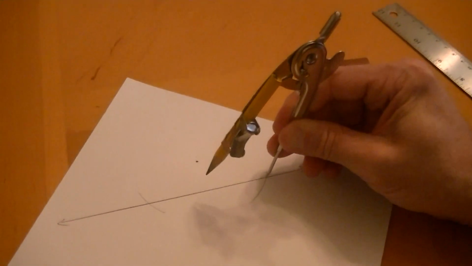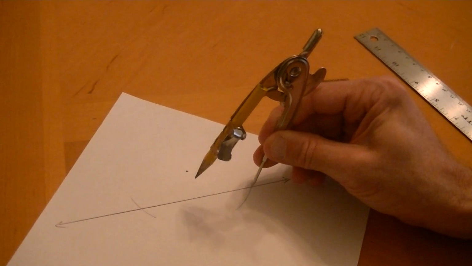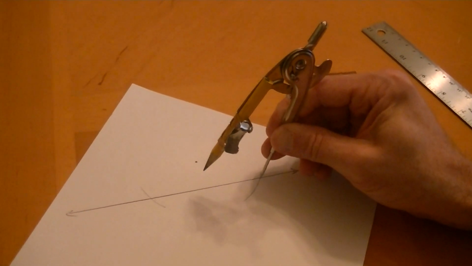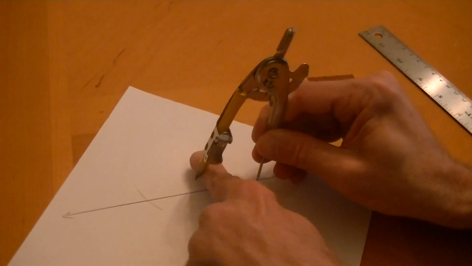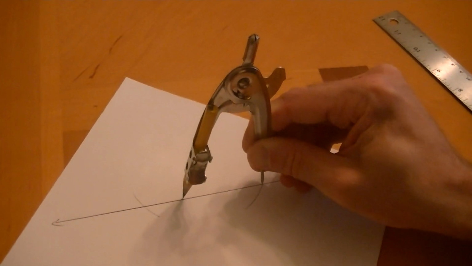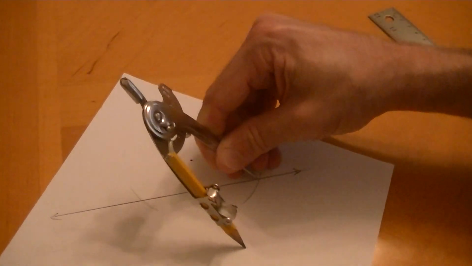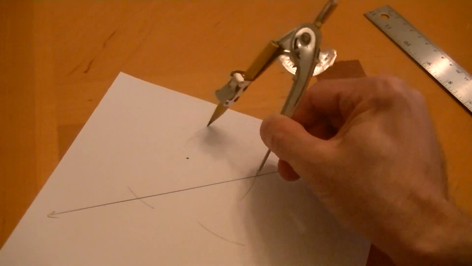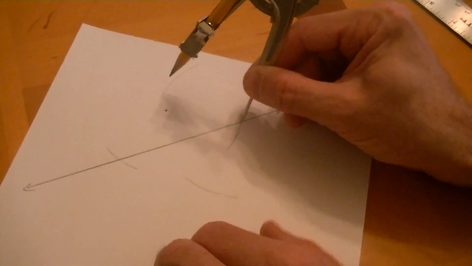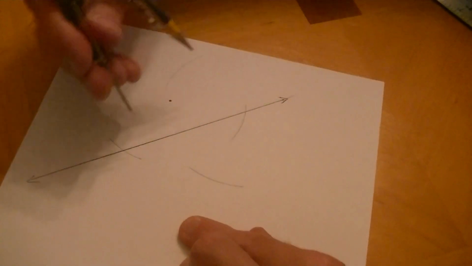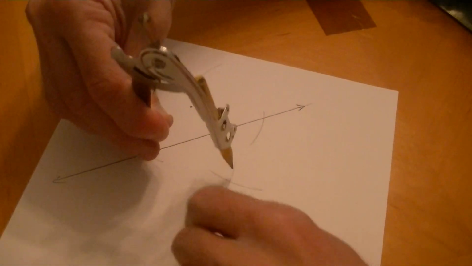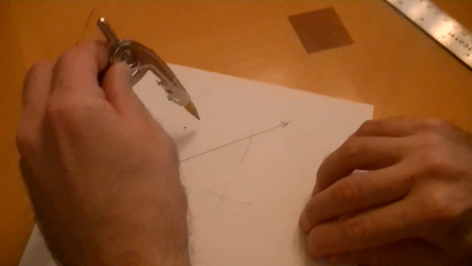Just like when we're constructing perpendicular bisectors of a segment, I'm going to think of from here to here as a segment, and I want to make a perpendicular bisector. So I go more than halfway across, like we talked about in the previous lesson. I make an arc below and an arc above. That arc above is actually optional in this case because this point is going to be our other defining point. Then I flip the compass around and make an arc below and an arc above.